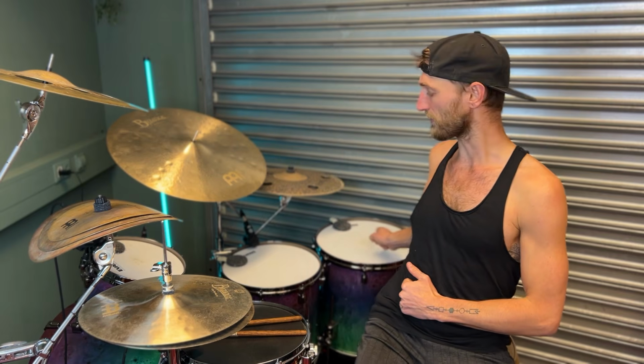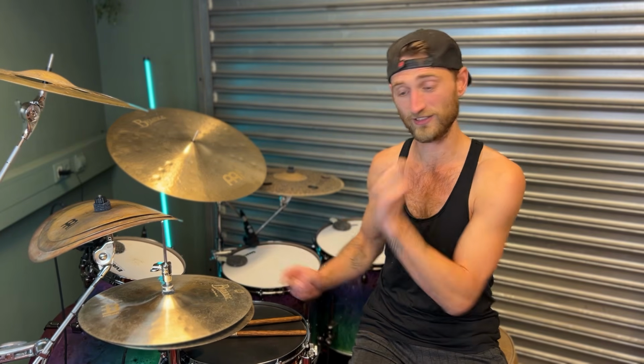So we're gonna go through the exact same patterns that we just played, but we're gonna move our right hand to our 4th tom. In this case, for me, the 2nd 4th tom, or your 1st, doesn't really matter. And then your other accent, your left hand accent, you're gonna move that to your high tom.